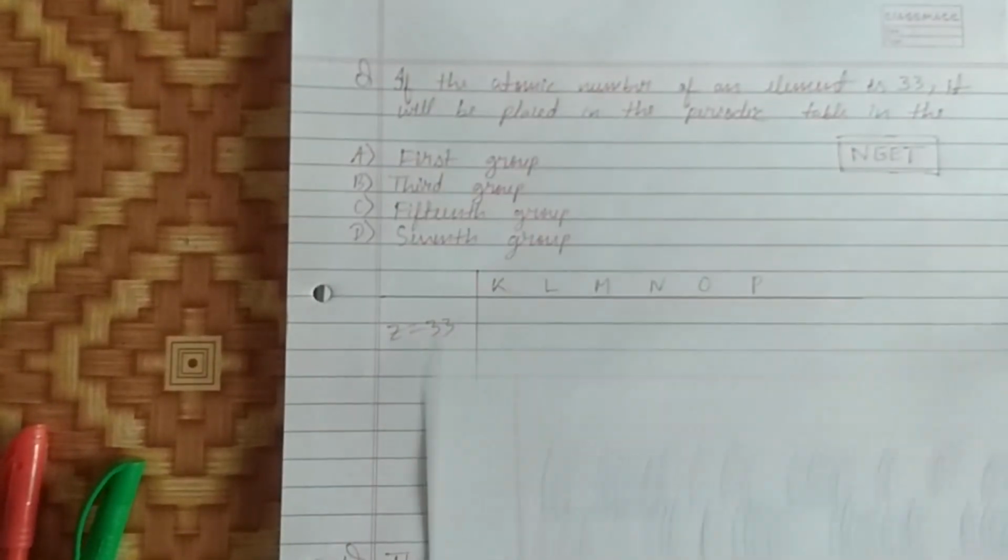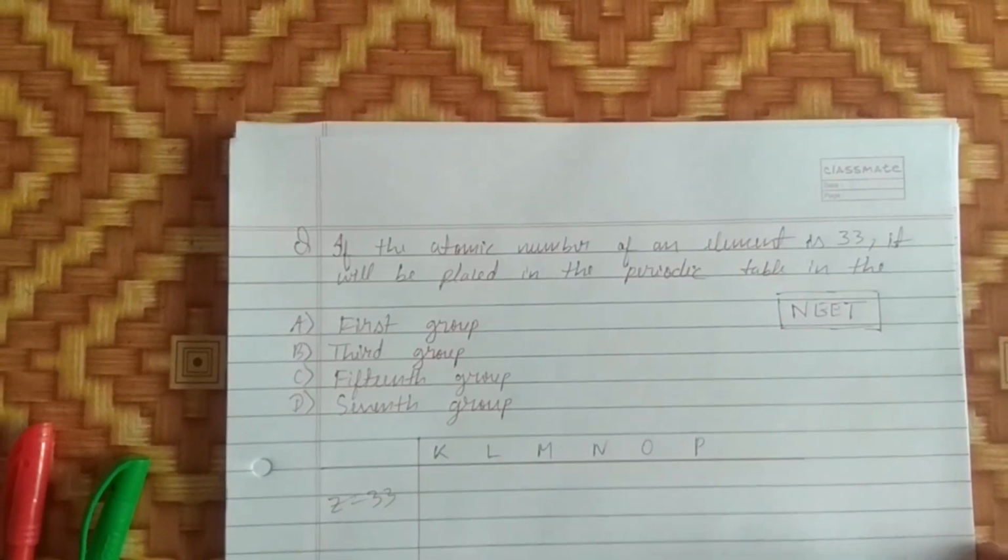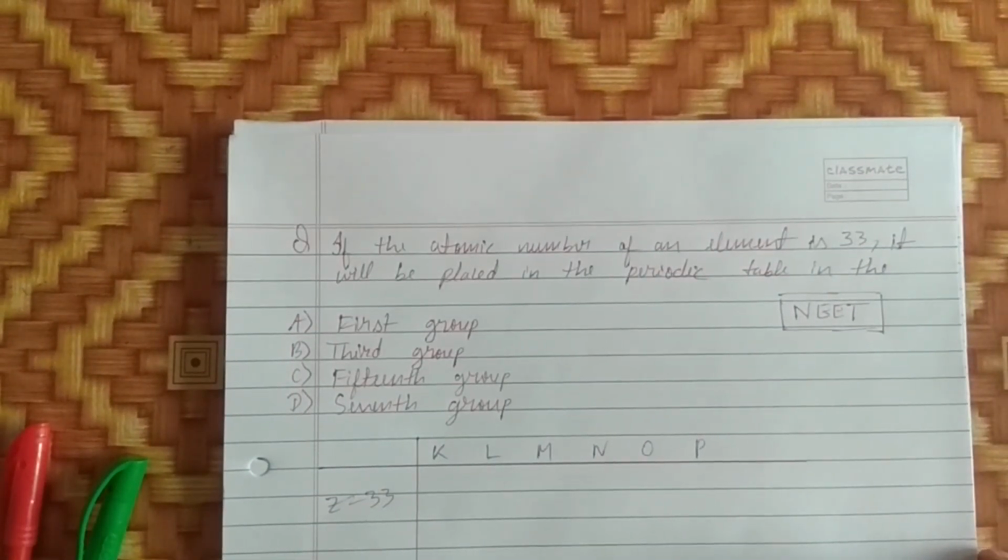So the next question is from NEET, and the question says, if the atomic number of an element is 33, it will be placed in the periodic table in which group?